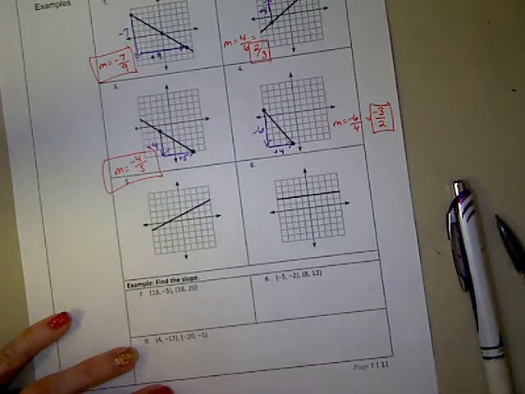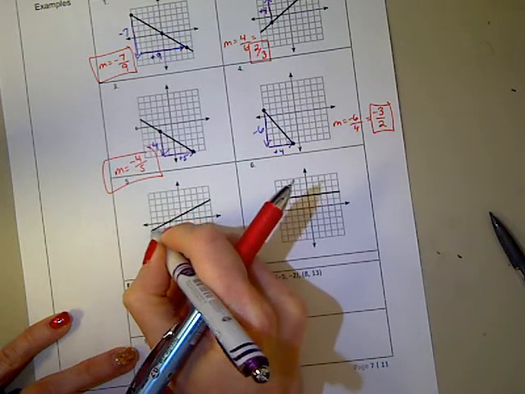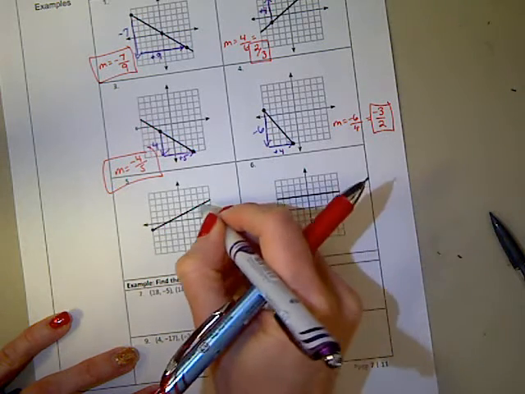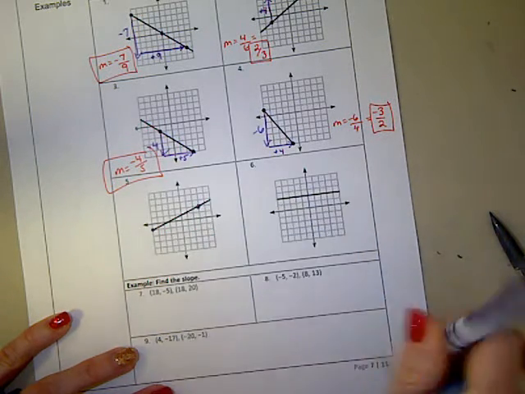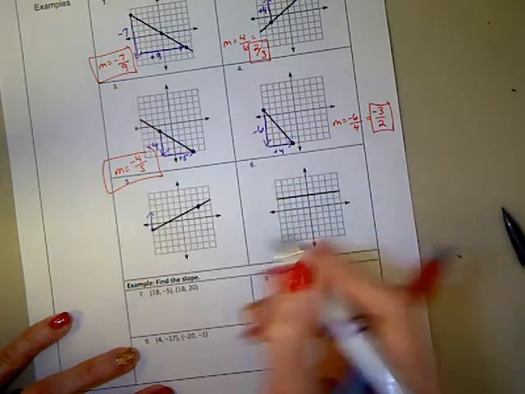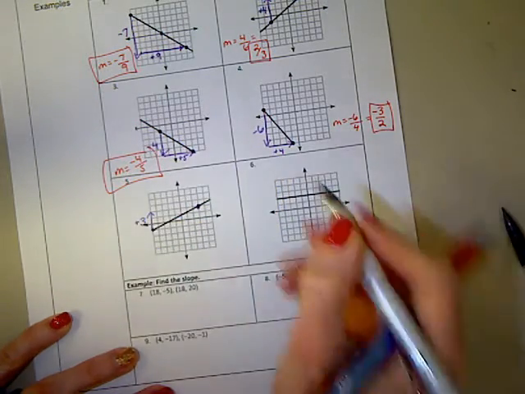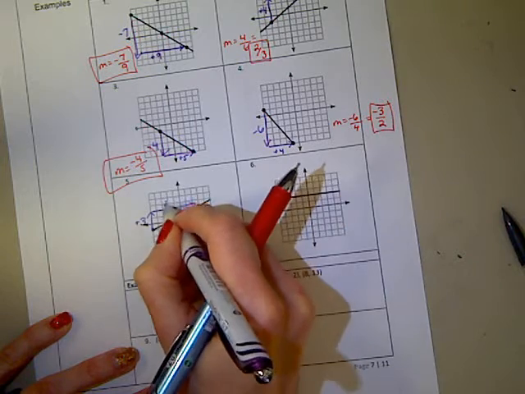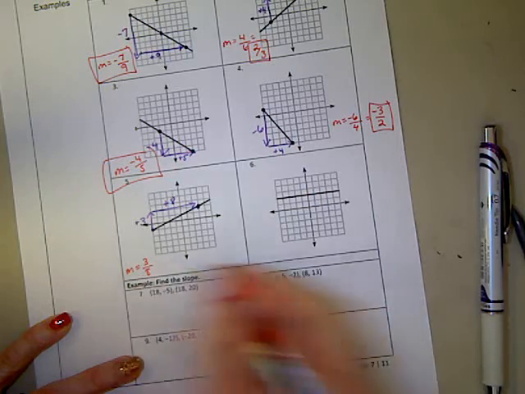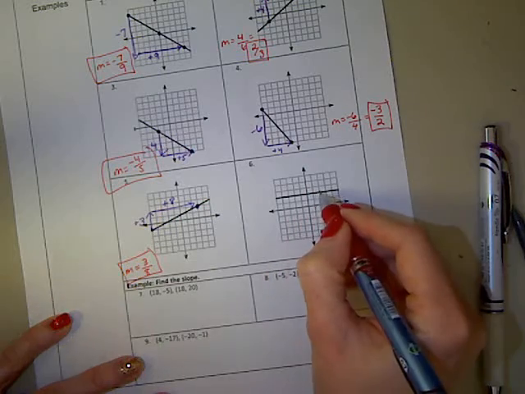Okay, the next one has no points, so we will choose this time. It looks like it connects right there, and then I would also say it connects right there. So let's count. In this case, we go up 3, so positive 3, and then we go to the right 8. So positive 3 over positive 8. Can you divide them? Nope. You're done.